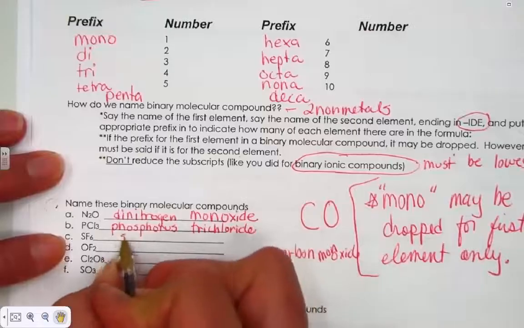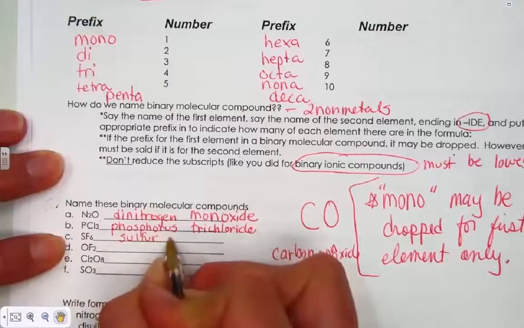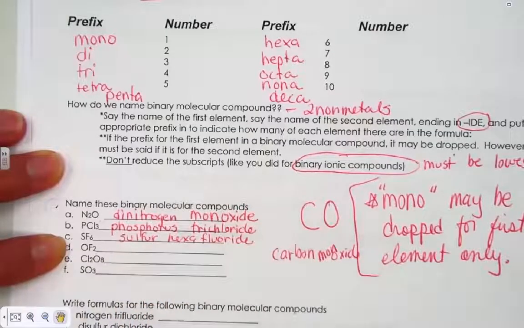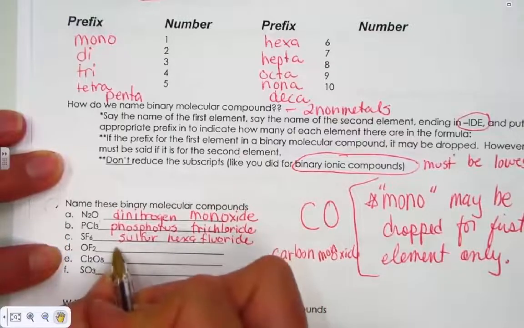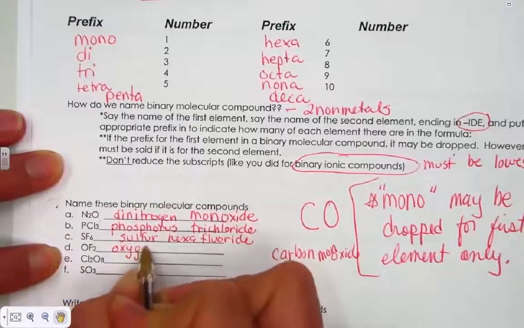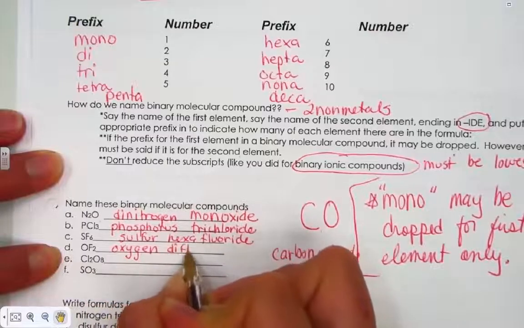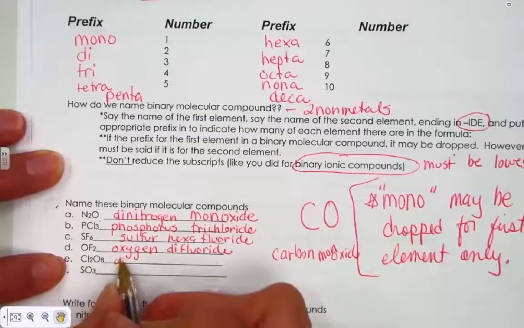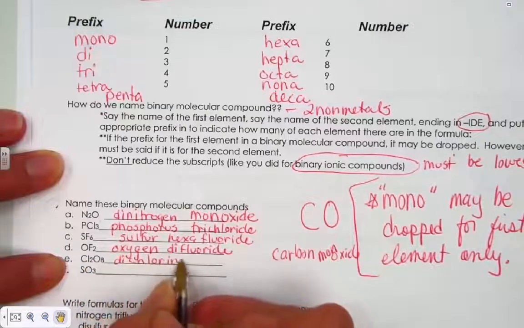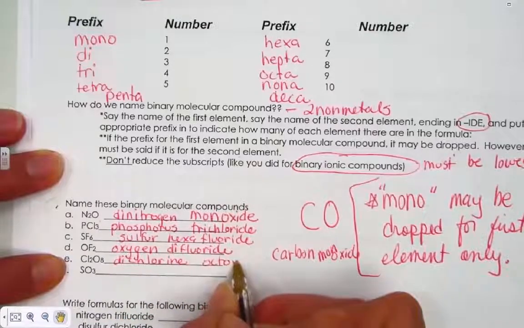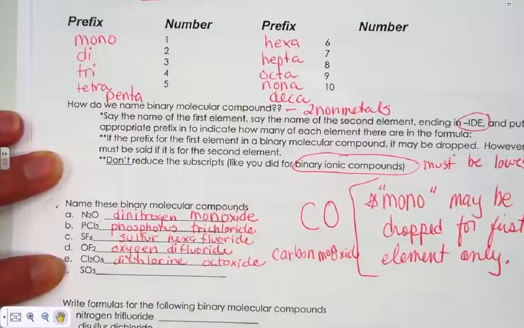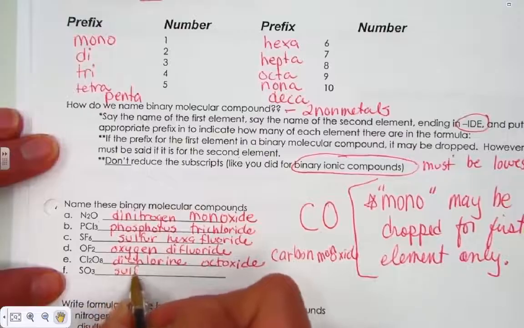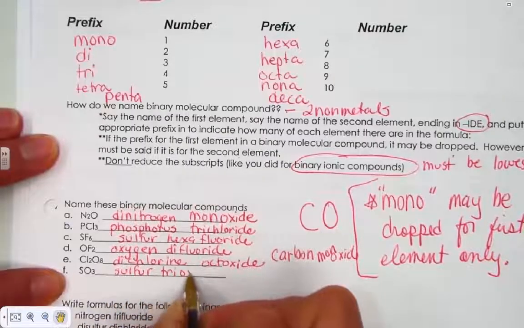All right, welcome back. I bet for letter C, you wrote sulfur, hexa for number 6, hexafluoride: sulfur hexafluoride. Letter D, just one oxygen, so I'm going to leave the mono off: oxygen difluoride. Cl2O8, the prefix di, chlorine, oxide. Lopping off the double vowel sound: dichlorine octoxide. And your letter F, sulfur trioxide.